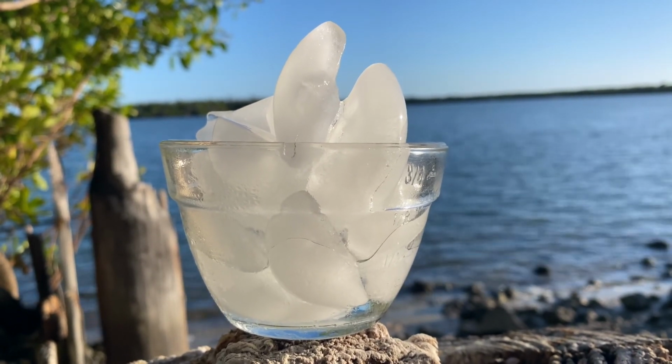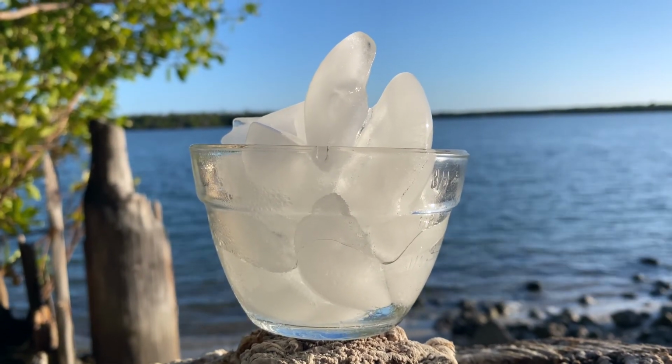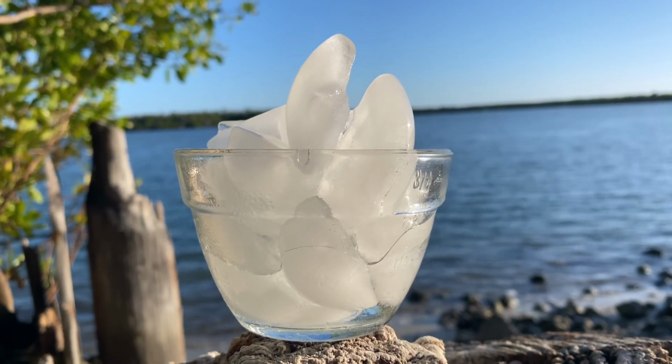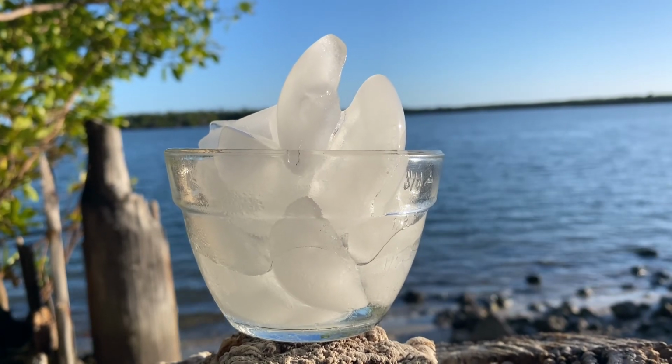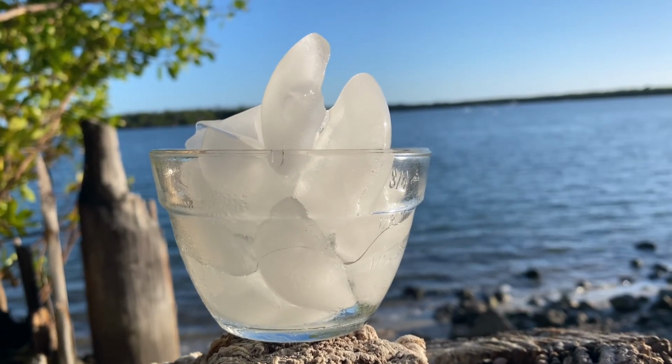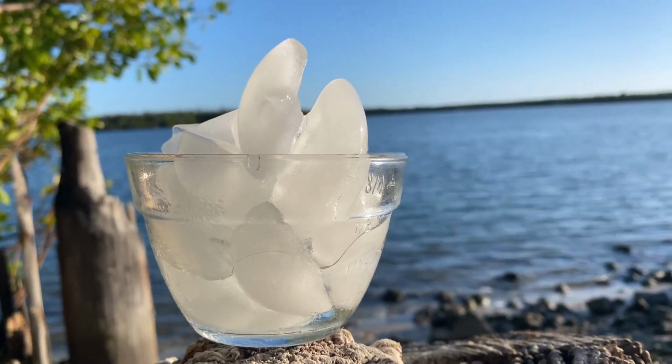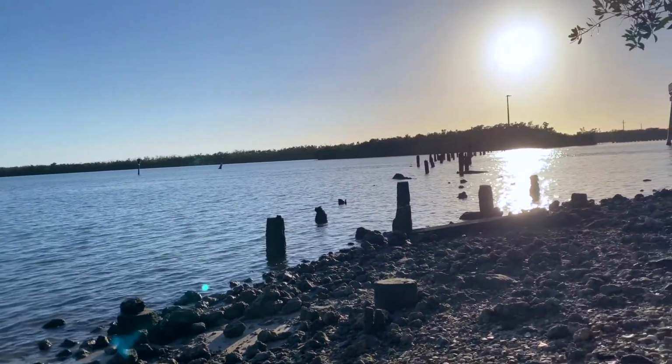As the temperature increases, the ice starts to change into a liquid, and that process of changing from solid to liquid is melting. And that's the result of temperature increase in the ice. The source of that temperature increase, of course, is the sun.